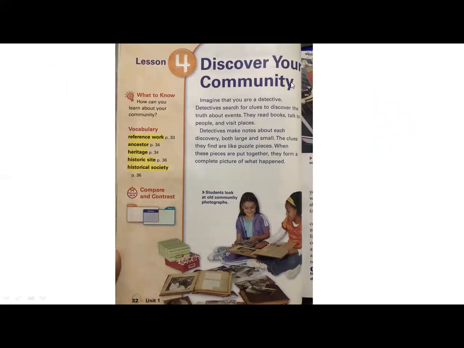Discover your community. Imagine that you are a detective. Detectives search for clues to discover the truth about events. They read books, talk to people, and visit places. Detectives make notes about each discovery, both large and small. The clues they find are like puzzle pieces. When these pieces are put together, they form a complete picture of what happened.